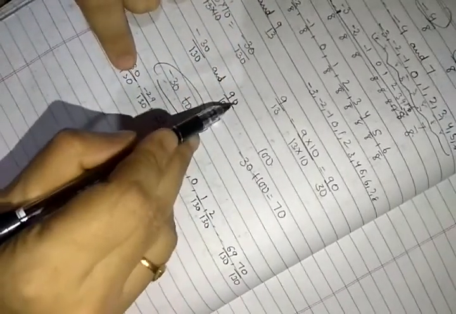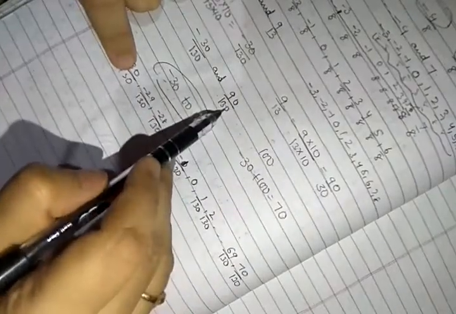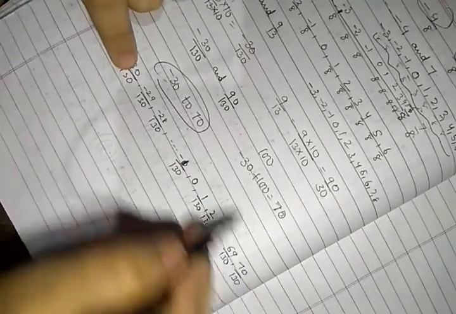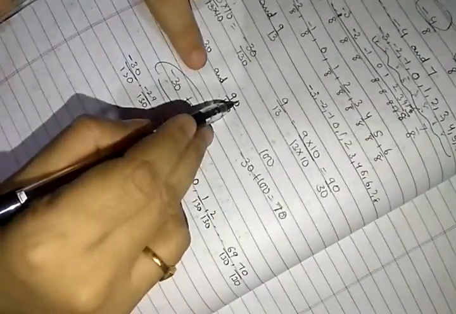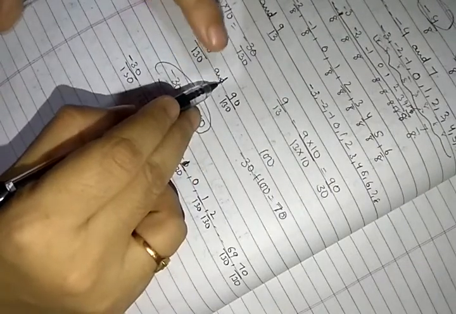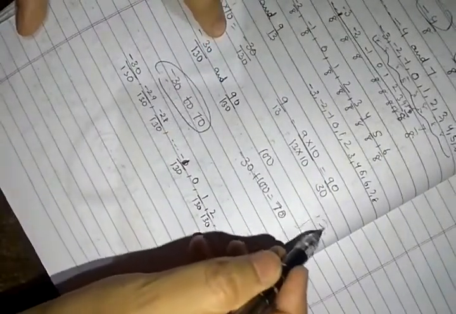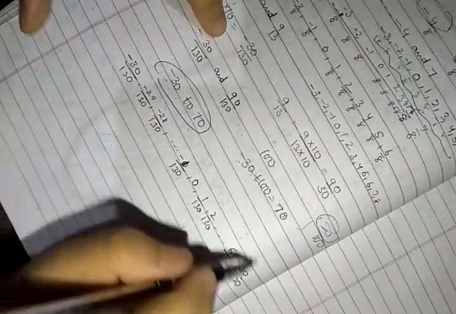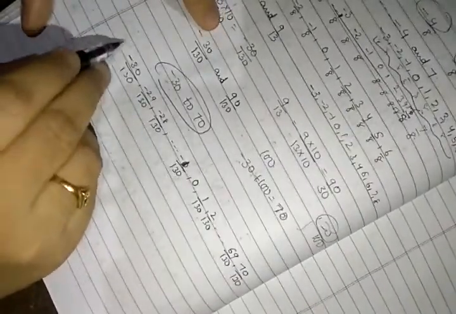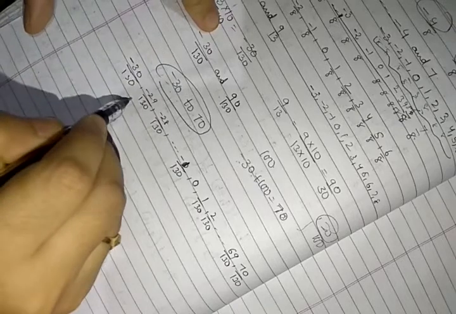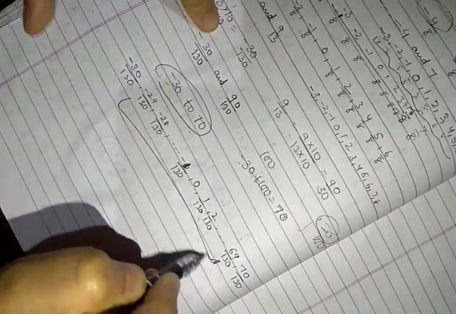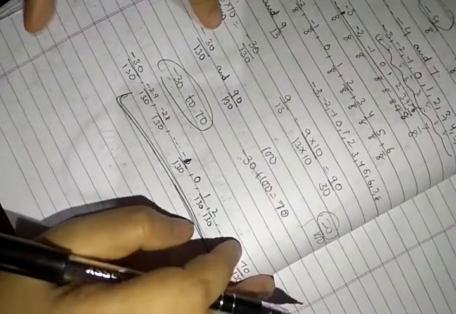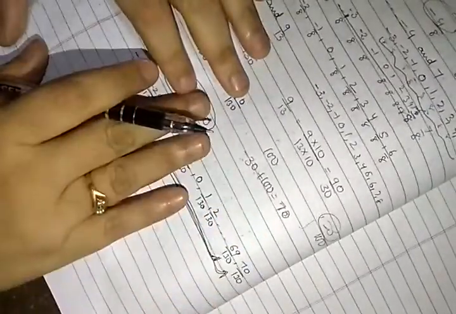How did I find it? Up to 90 means we are getting more than 100. So to get 100, minus 30 plus 100 is how much? 70. So up to 70 only we can go. From 90 down to minus 30 means 120 numbers, but we need only 100. So minus 30 plus 100 equals 70. So there are 100 rational numbers from minus 30 by 130, minus 29 by 130, up to 70 by 130. From here to here, we get a total of 100 rational numbers. Count it, you will get. Okay, in this way we do it.